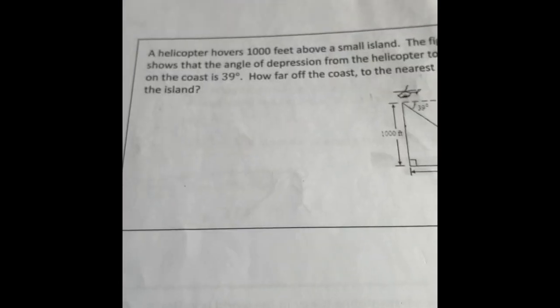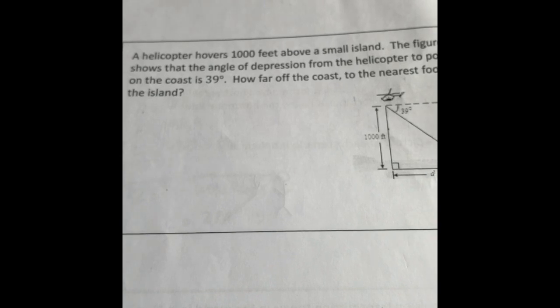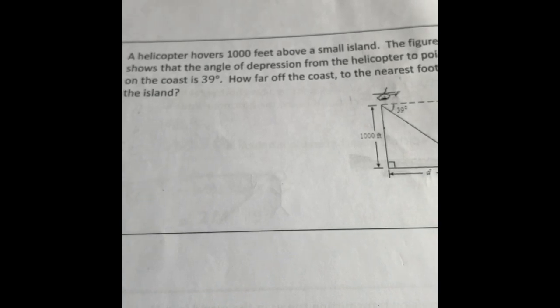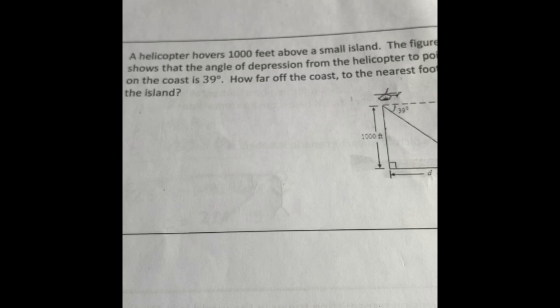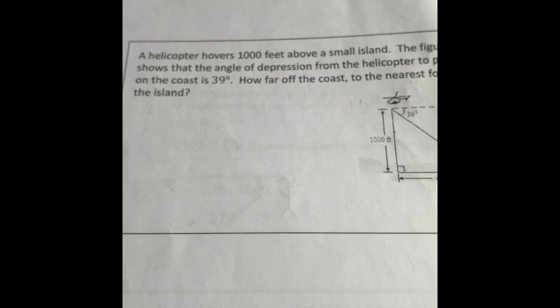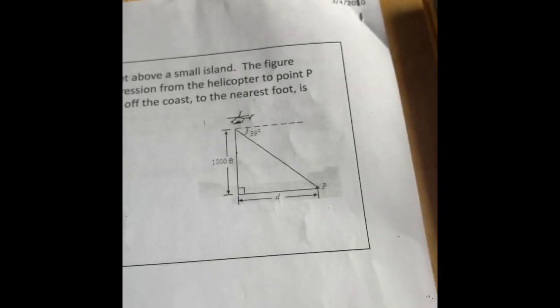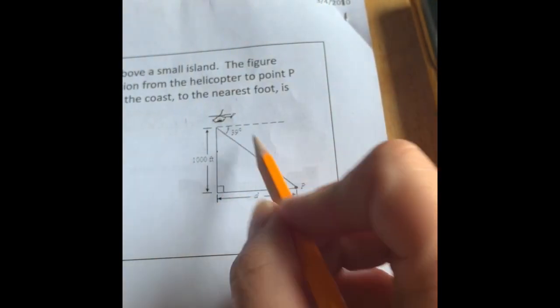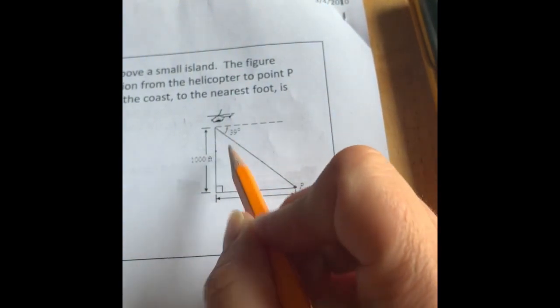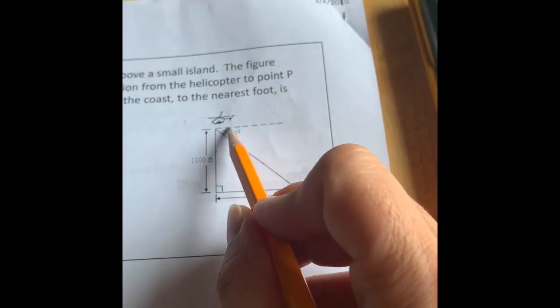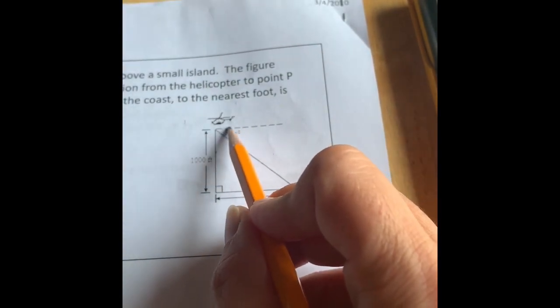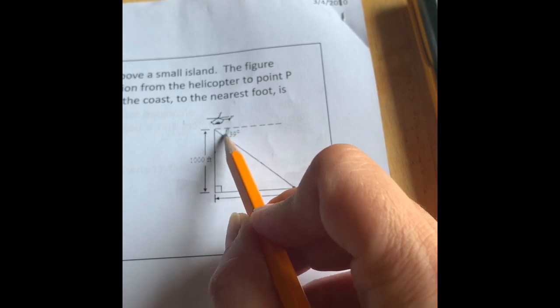I'm so graceful, I know. A helicopter hovers 1,000 feet above a small island. The figure shows that the angle of depression from the helicopter to point P on the coast is 39 degrees. How far off the coast to the nearest foot is the island? So you've got this beautiful picture here. Any information that we can use needs to be inside the triangle. So we know that when this is looking downward, that's a 39-degree angle.